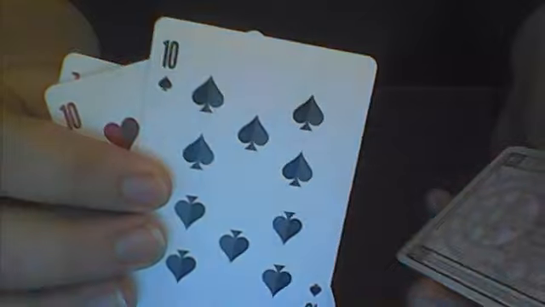So 1, 2, 3, 4, 5, 6, 7, 8, 9, 10, 11. You can see the 10 of spades. But if we lose that bottom card, it would then be 10th. 1, 2, 3, 4, 5, 6, 7, 8, 9, 10.